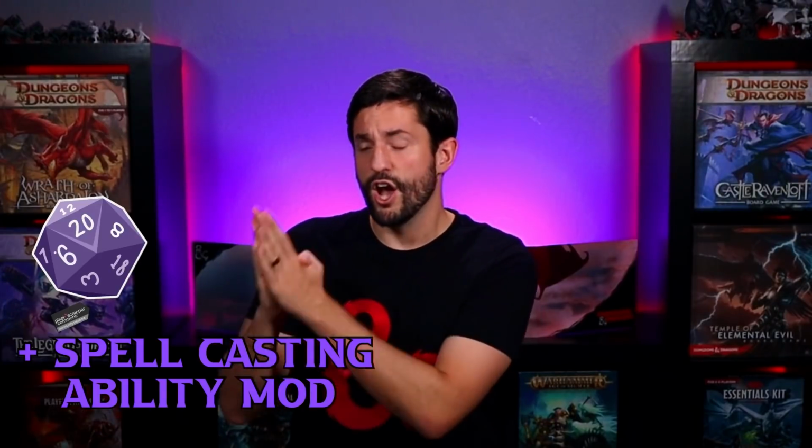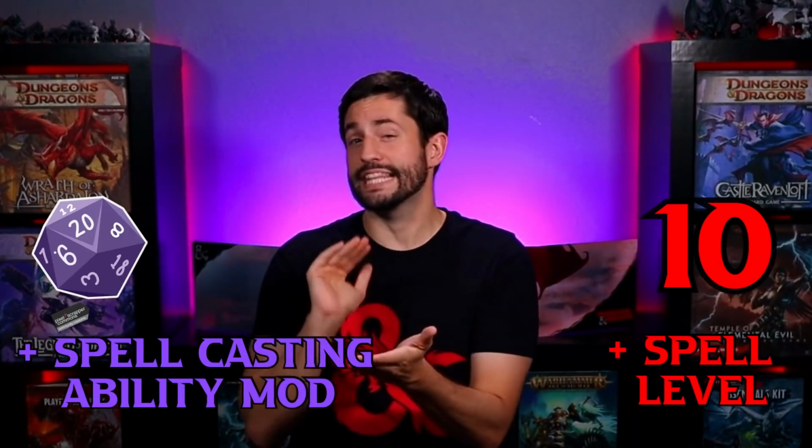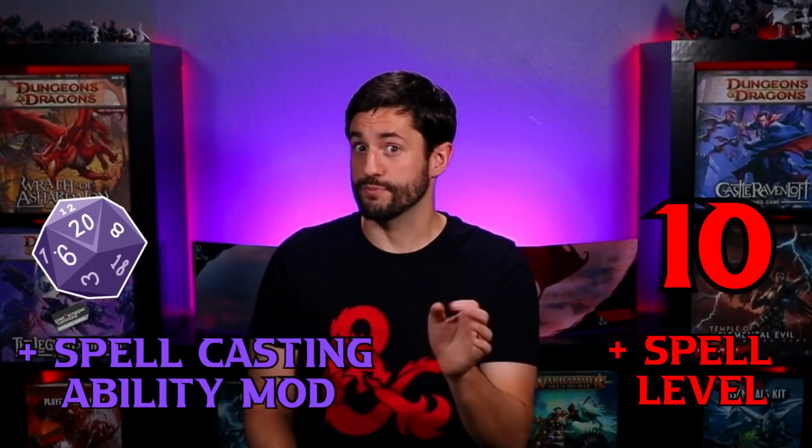Time out. I don't know if y'all know this, but rules as written, you do not add your proficiency bonus to the check you make when your counterspell is a lower level than the spell you're targeting. It's just an ability check plus the spellcasting modifier of the counterspeller versus a DC 10 plus the spell level of the targeted spell. So if you have been adding in that proficiency bonus, you've been cheating this whole time and making it a lot easier to counter spells. But that entire rant I just went on goes against this because I do feel like you should add your proficiency bonus to this thing, but we'll get into that later.